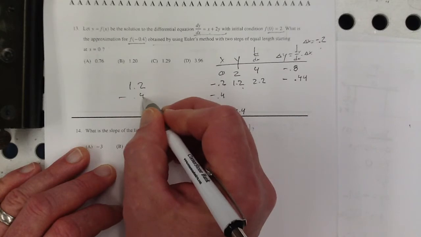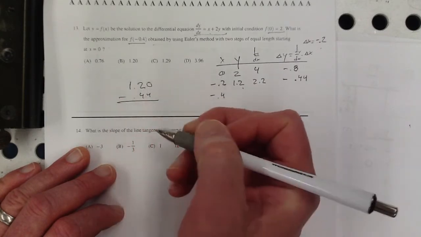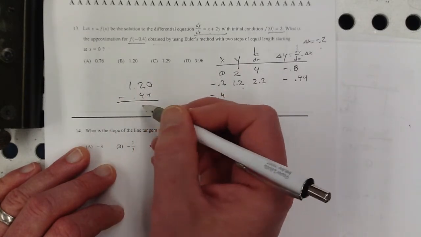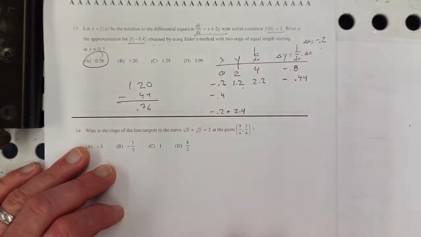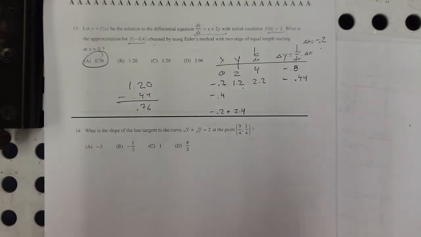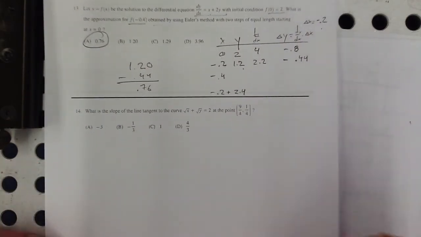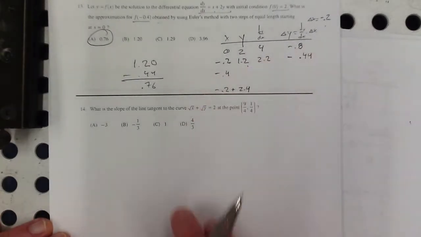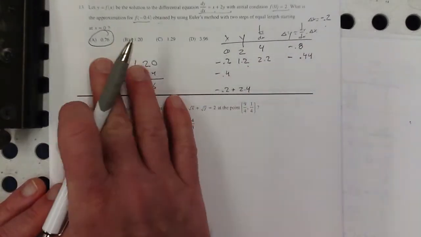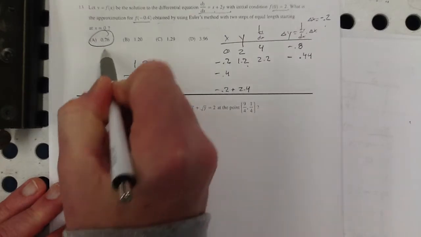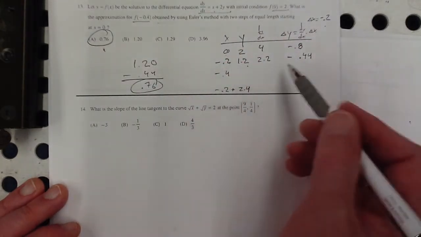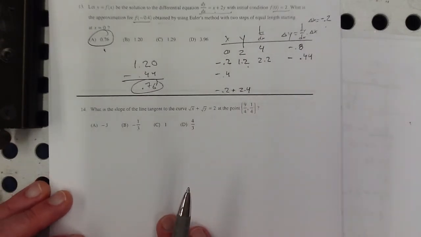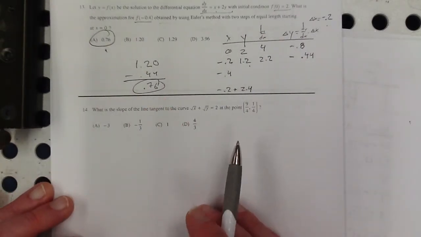1.2 minus 0.44. This is pretty heavy without a calculator, huh? Is 0.76. So, well, there it is. That's pretty heavy lifting without a calculator from College Board, but there it is. There's Euler's method. Sometimes you have to do math. Up until the point where I got an answer that was there, I was feeling not super confident because of how messy the math was getting, but that sure enough is the right answer.